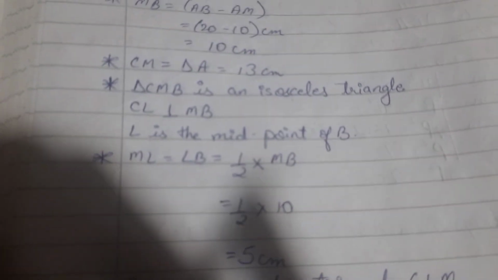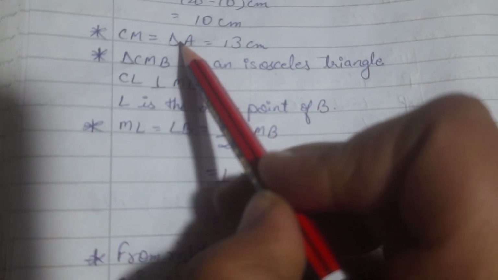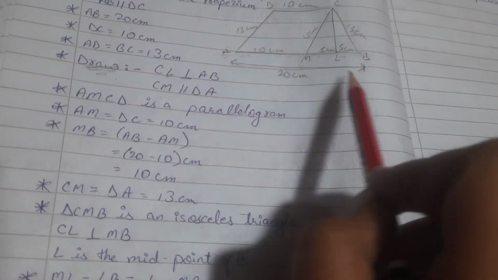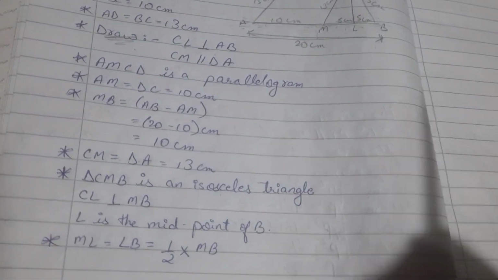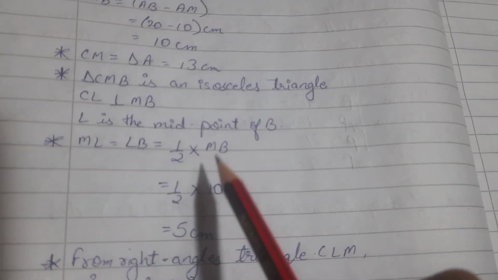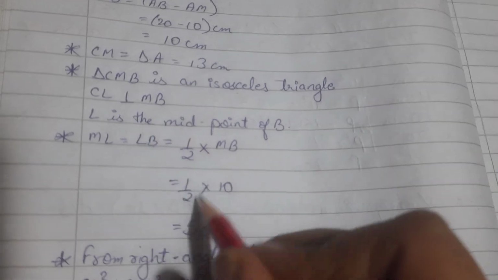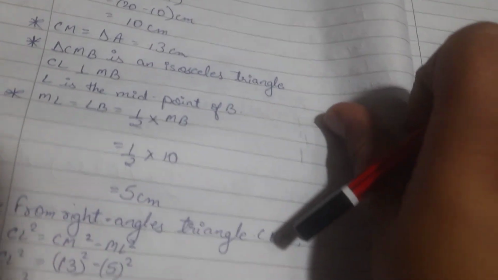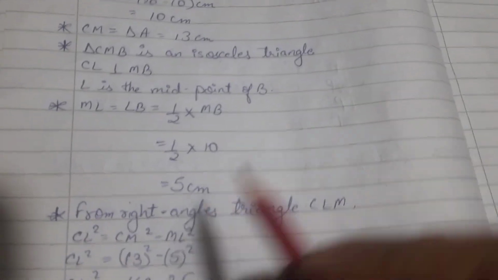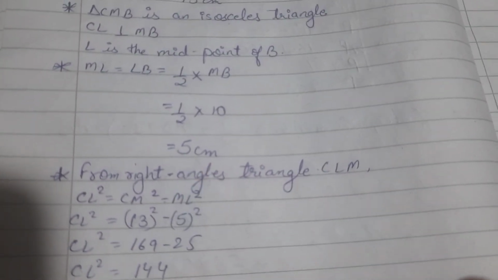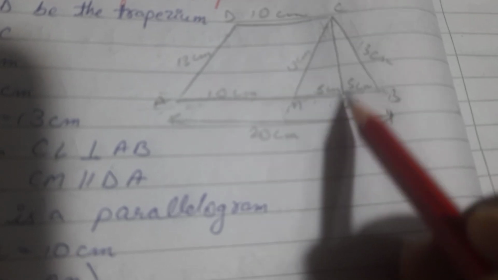Now here, CM is equal to DA is equal to 13 centimeter. Now, bacha, in triangle CMB, this is an isosceles triangle. Just as I told you earlier, we'll divide it by half because that is the perpendicular. So we got here 5 centimeter. Now we'll put the values in the right angled triangle here. CL square is equal to CM square minus ML square. I'll get the value as CL is equal to 12 centimeter. So I got the value of CL, that is 12 centimeter.